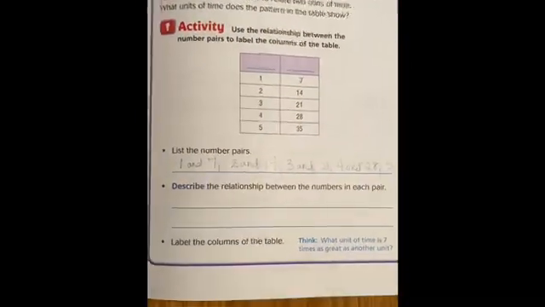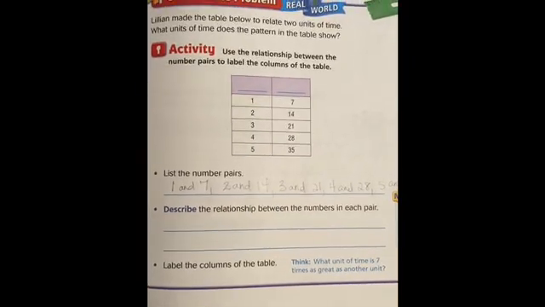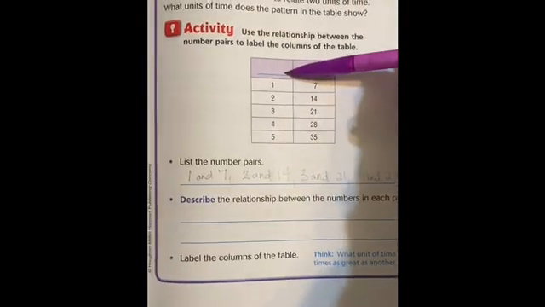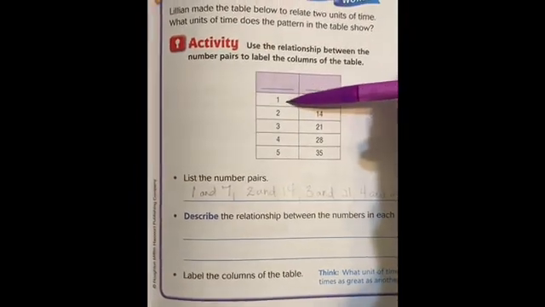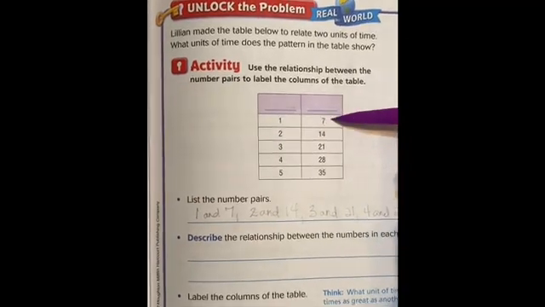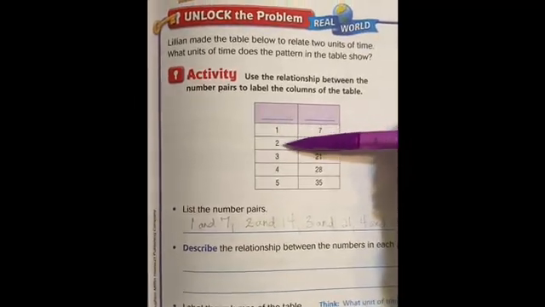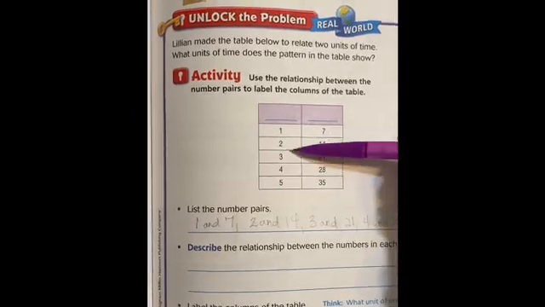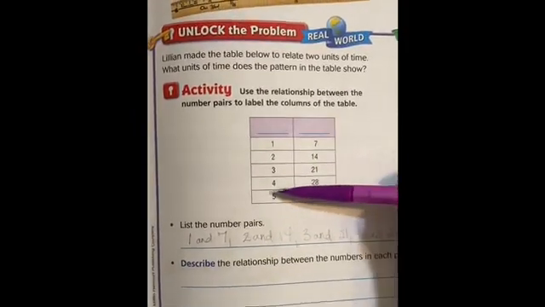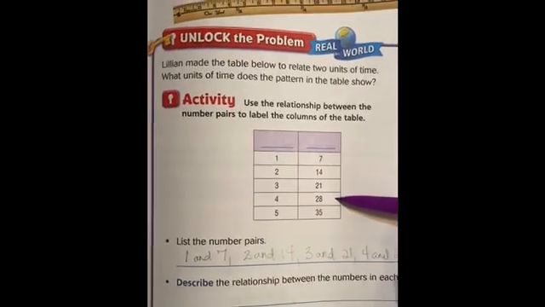Next, we are going to describe the relationship between the numbers in each pair. Well, looking at this column, you could see there's a pattern. The first column times 7: 1 times 7 is 7. 2 times 7, 14. 3 times 7, 21. 4 times 7, 28. 5 times 7, 35.